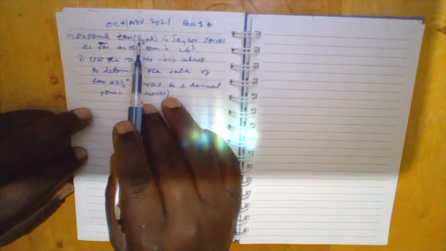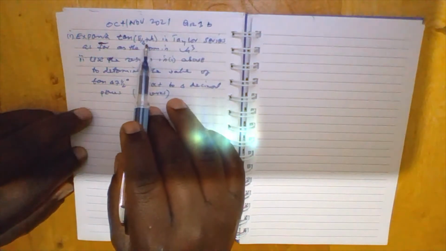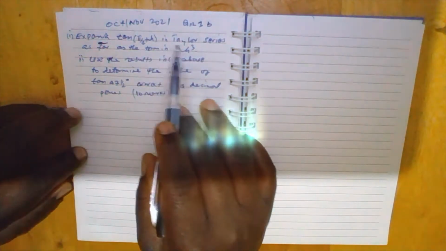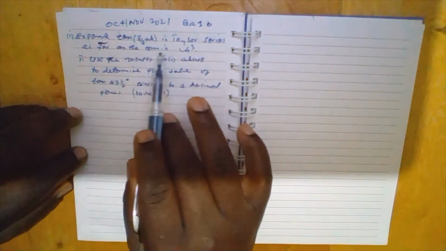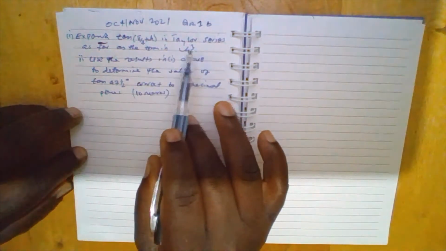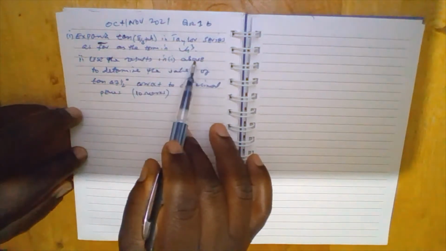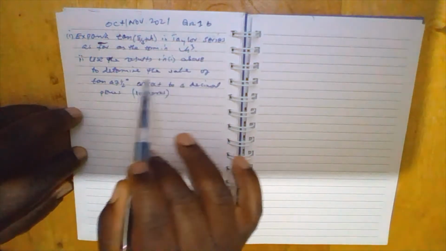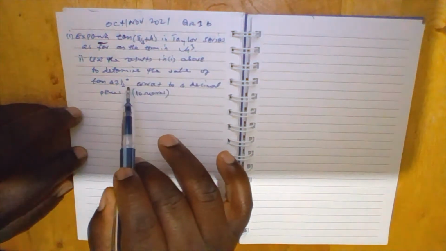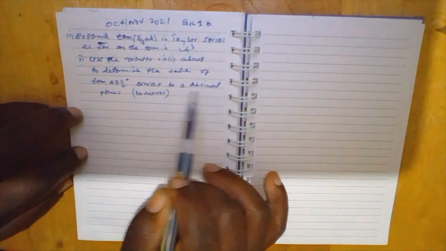Expand tan of pi over 4 plus h in the Taylor series as far as the term in h raised to 3. Roman 2: Use the results in 1 above to determine the value of tan 47.5 degrees correct to 4 decimal places.